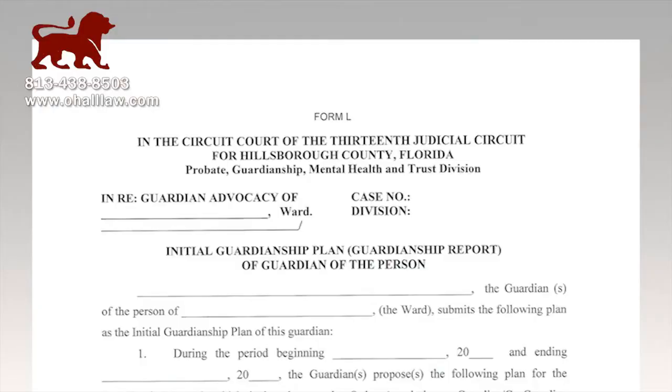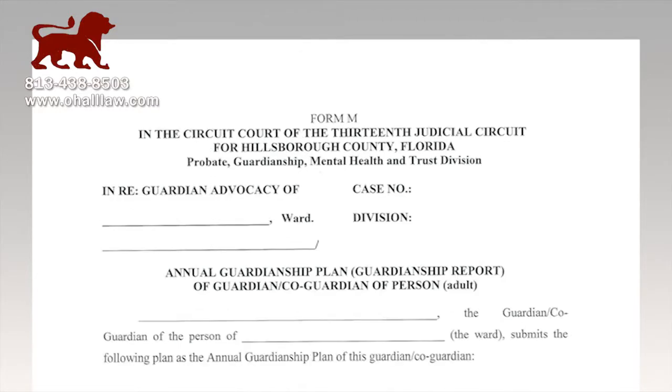So you're going to get a certified copy of those letters once the court has signed off on them. We'll talk a little bit about that. And then finally, Form L and Form M. After you've become appointed, on whatever date those letters of guardian advocacy, your authority, are dated, you have 60 days from that date to file an initial plan with the court. And that plan, we're going to go through it, simply tells the court what kind of services they're receiving, medical services, personal care services, where they're living, what you're going to do for them for the next year, and why this is a good thing.